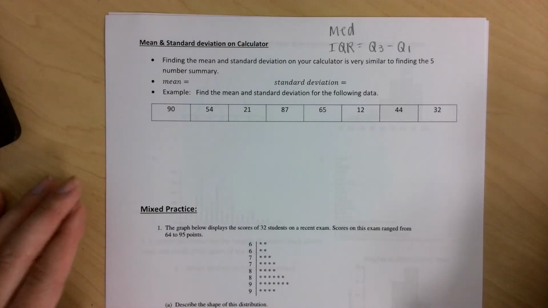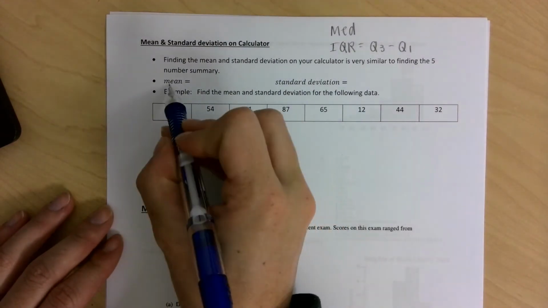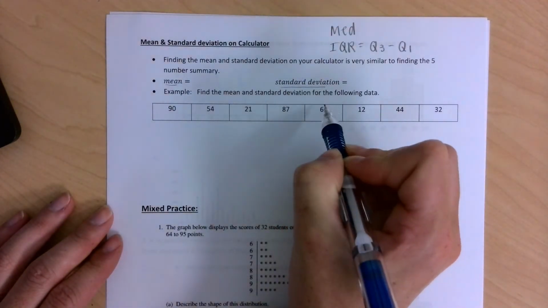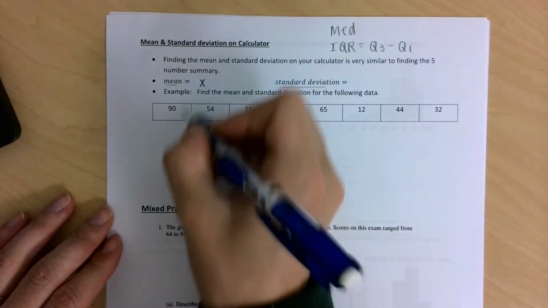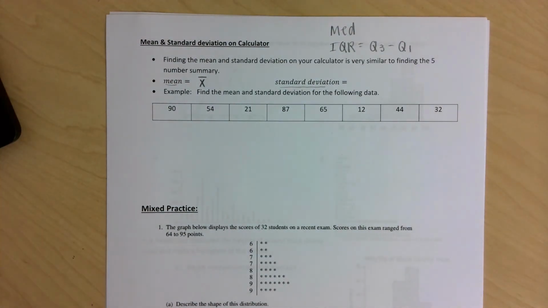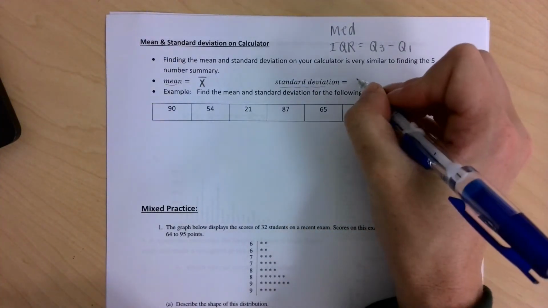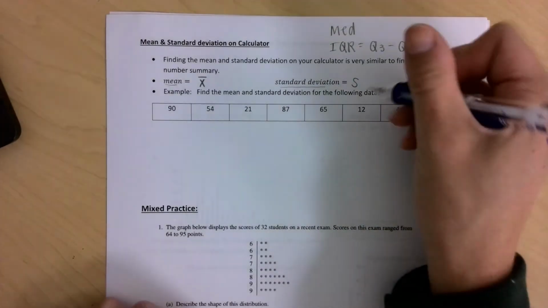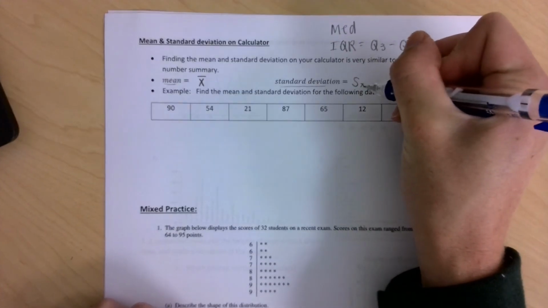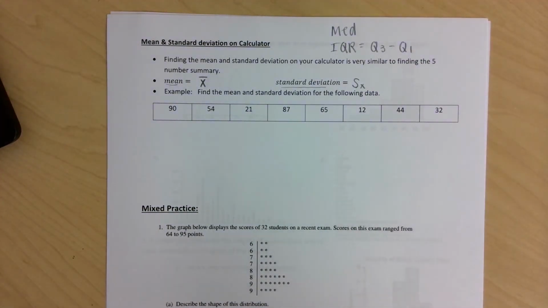Now your calculator will tell you the mean and the standard deviation. Unfortunately, they're not going to write out these exact words, they're going to use some notation. So anytime that we're trying to find the mean, we need to look for x bar. It's a little x with a bar right on top. Anytime we're looking for standard deviation, it's denoted as a lowercase s. On your calculator, we will look for x bar, and we will look for Sx. So an S with a little x right next to it.